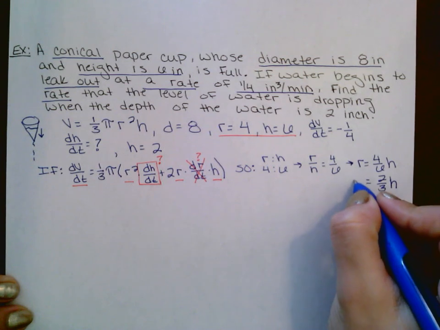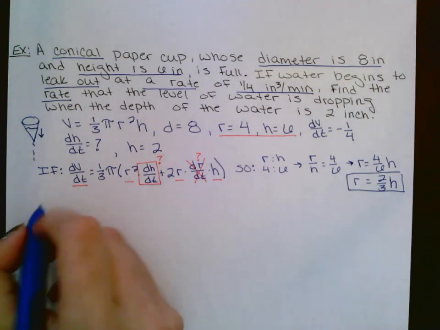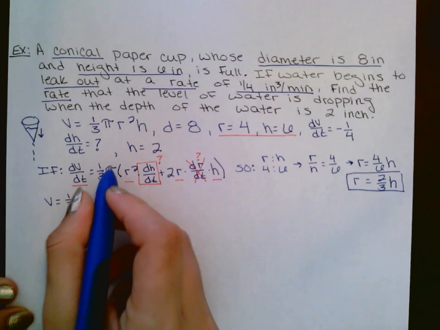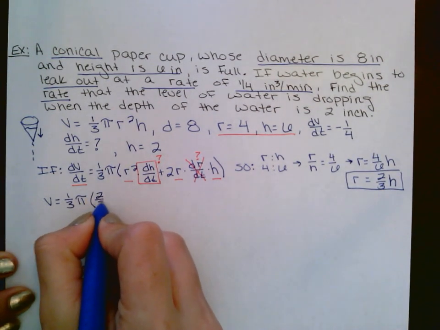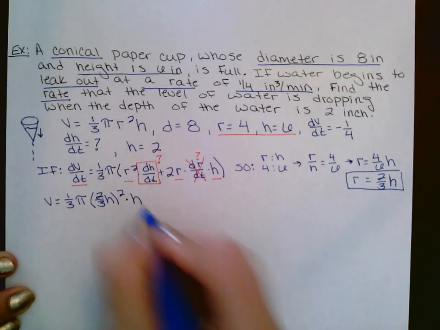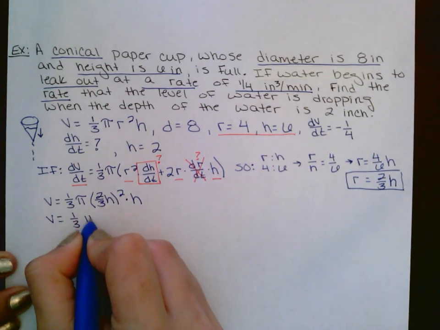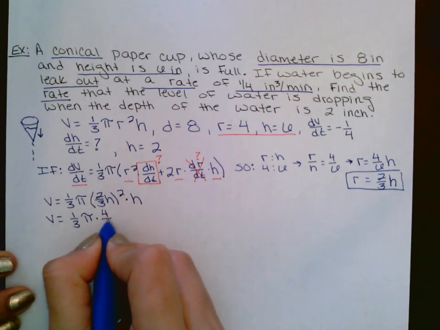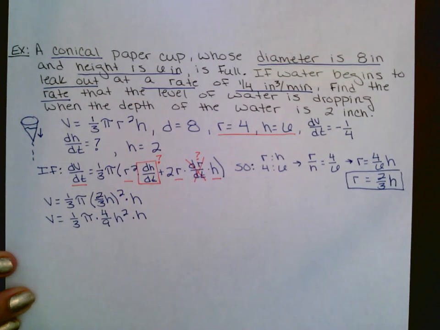So let's rewrite our volume formula using this rule. Volume is 1/3 pi. Instead of r squared, I'm going to rewrite r in terms of h: 2/3 height squared, so this was my r, times height. If I clean this, remember that the square belongs to both, so I'm writing 4/9 h squared times h. I haven't done a single derivative here.